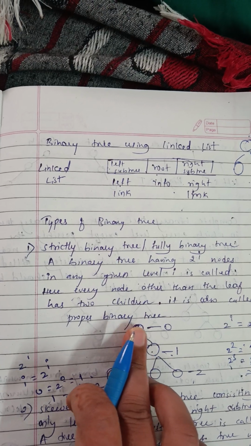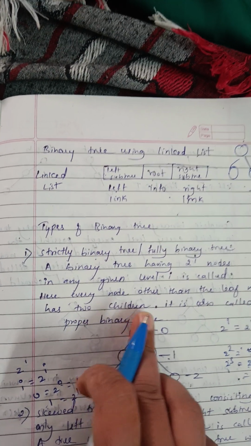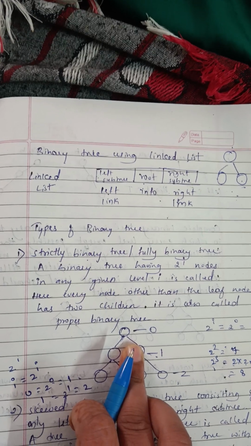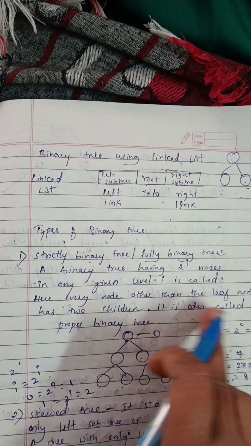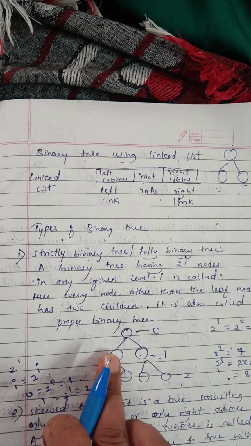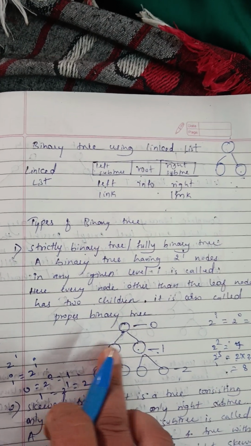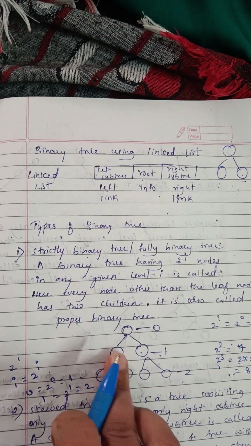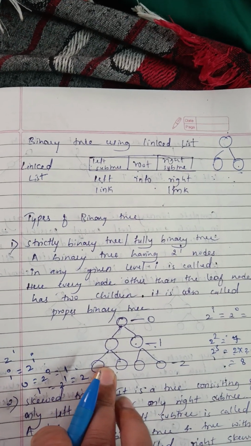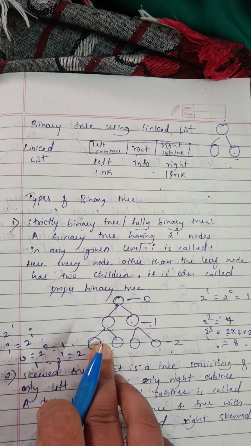A binary tree having 2 raised to i nodes at any given level i is called a strictly binary tree. Here every node other than the leaf node has two children. Every node other than these, the other nodes, right? Every node other than the leaf nodes has two children. This is your strictly or fully binary tree.